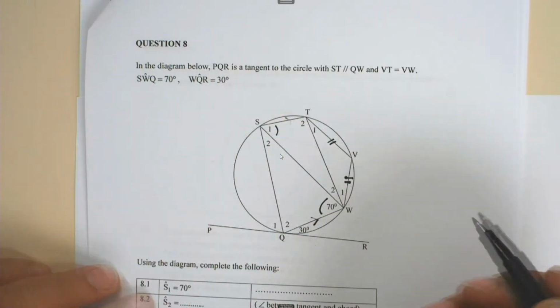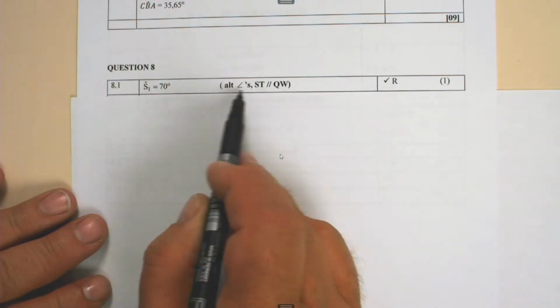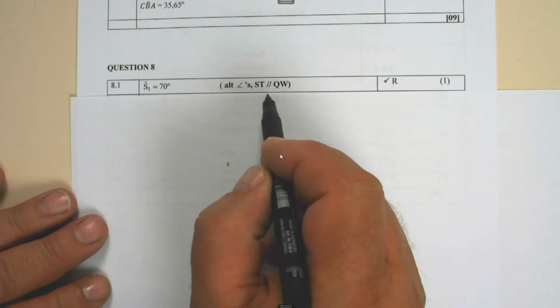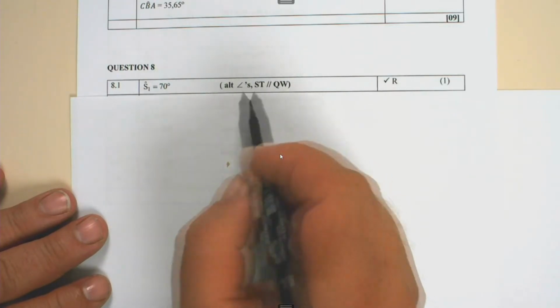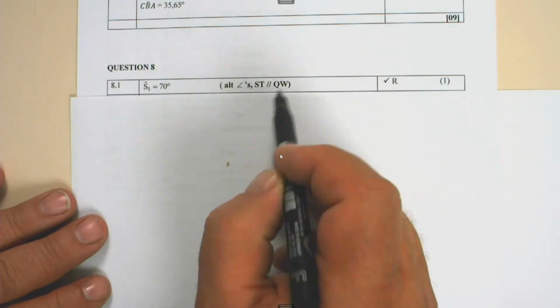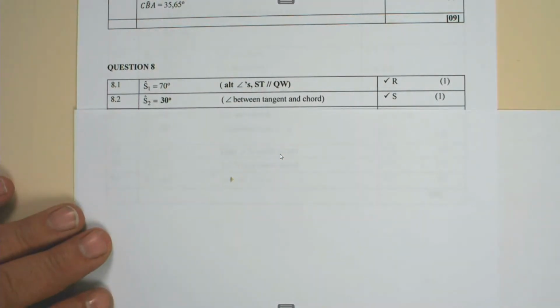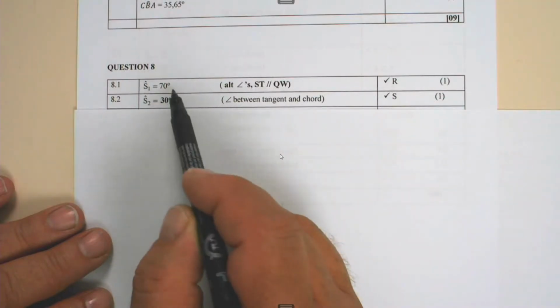Okay, so let's quickly have a look at the following. We say S1 equals 70 degrees, 1 mark for the answer, and 1 mark for the reason: alternate angles because ST is parallel to QW. The reason must state alternate angles and which lines are parallel. Now we have to determine the value of ST. ST is equal to 30 degrees, 1 mark for that.